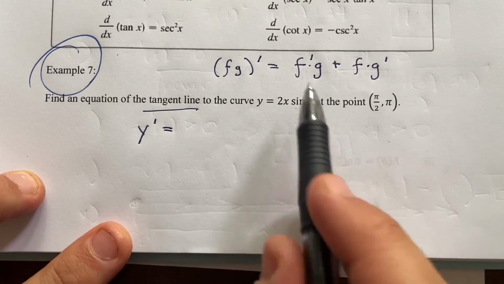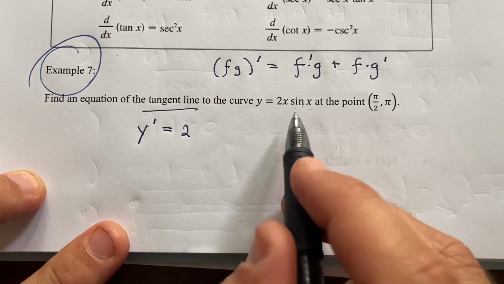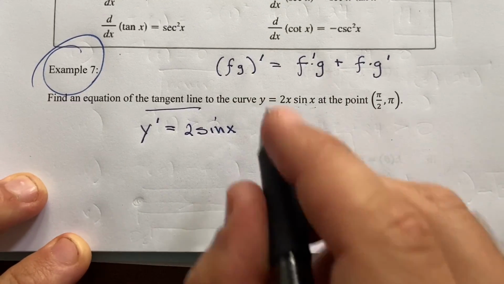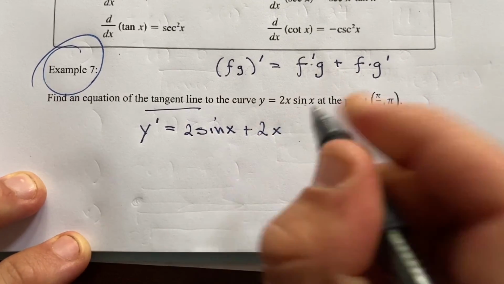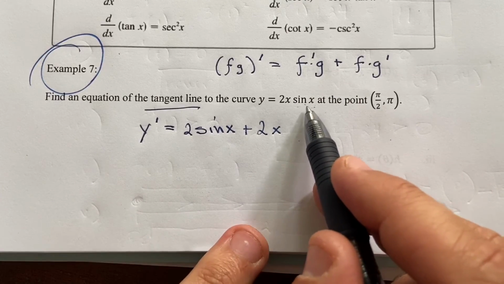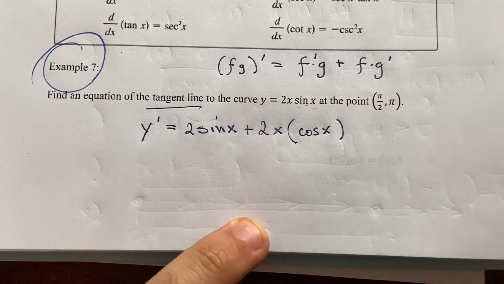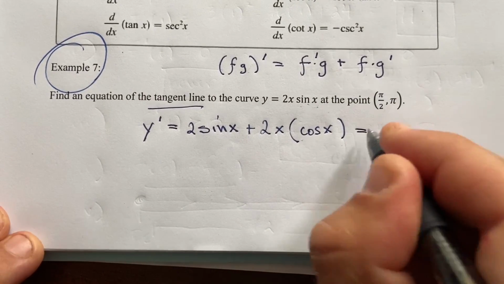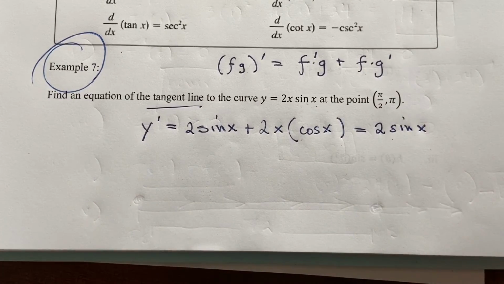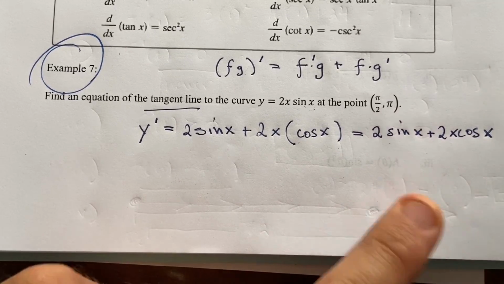So y prime: derivative of the first would just be 2, and then times the second, so 2 times sine of x, plus 2x, the first as is, times the derivative of the second, which is sine, so times cosine. So simplifying, we have 2 sine of x plus 2x cosine x.